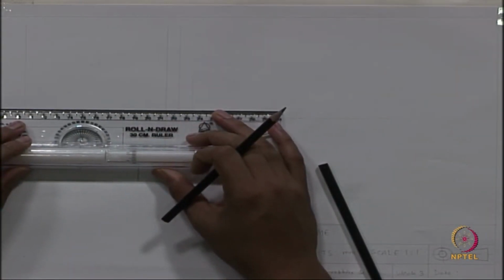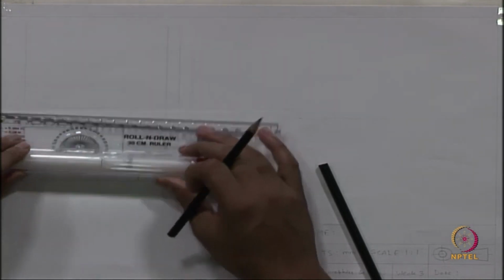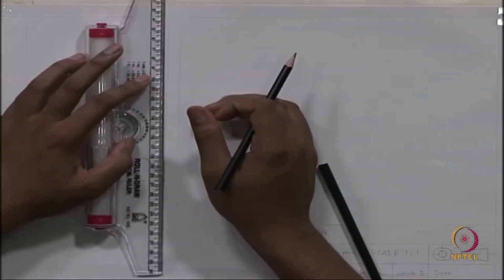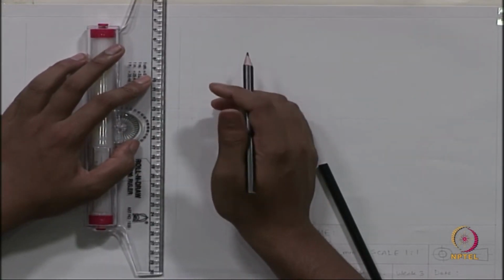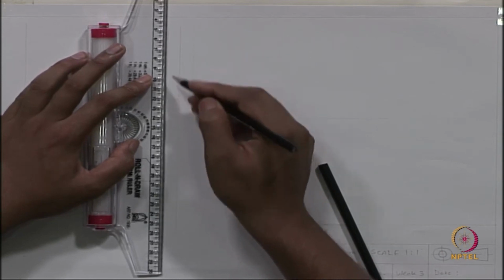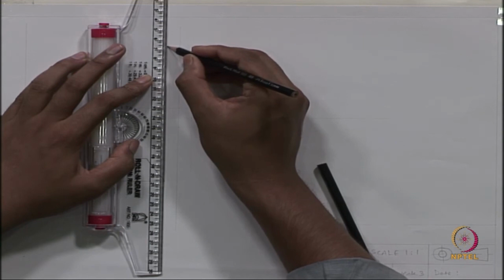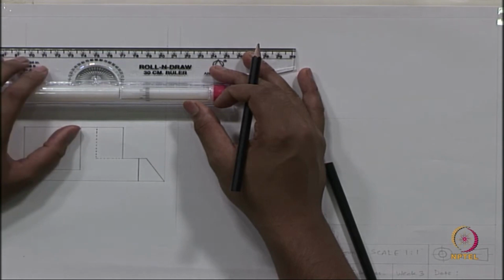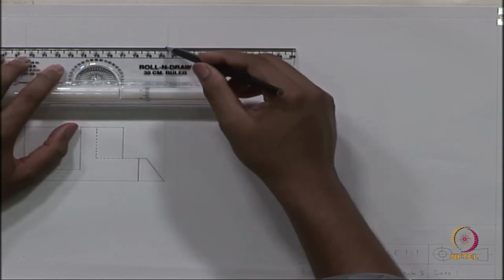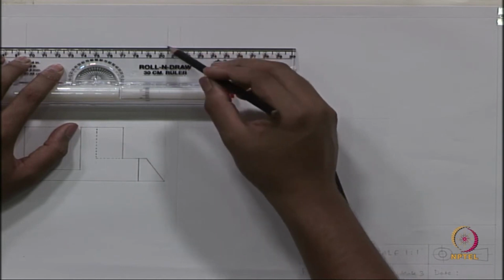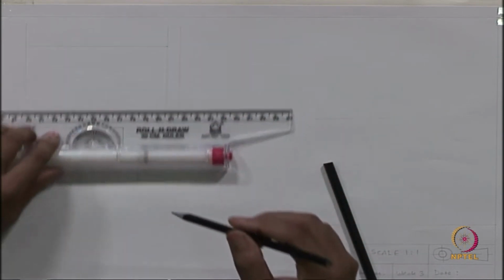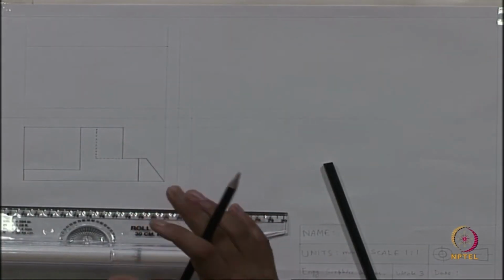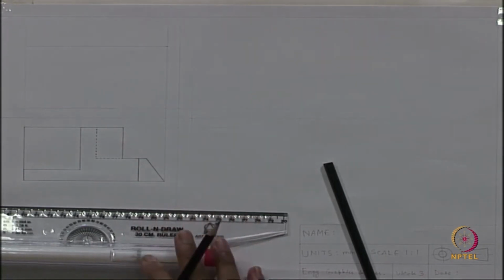We have a space of 108 in length direction. In this direction, I have to find a space of 64. Within these construction lines or within this projection site, our top view will come.